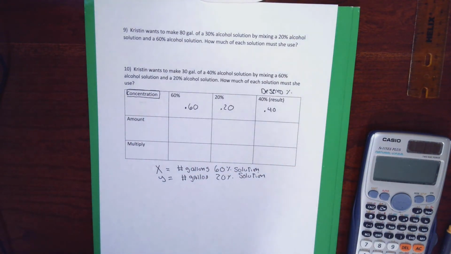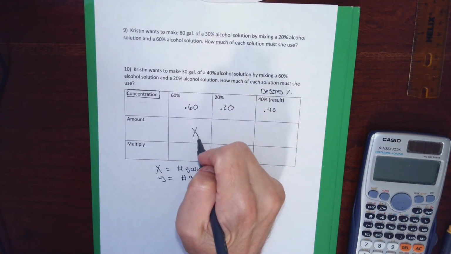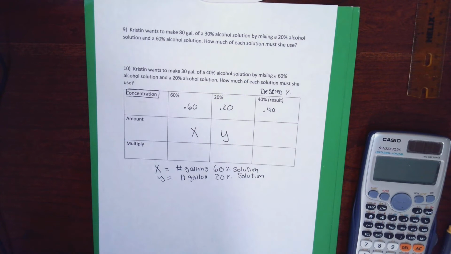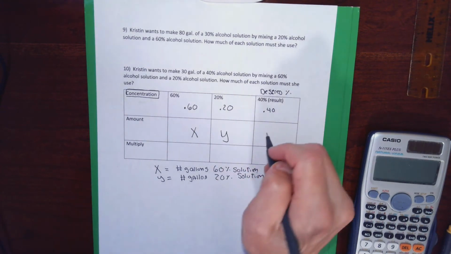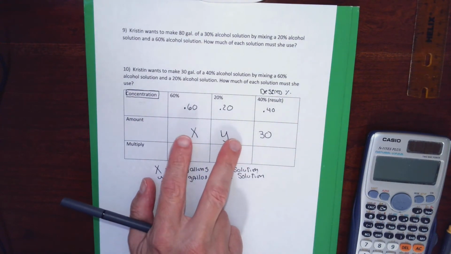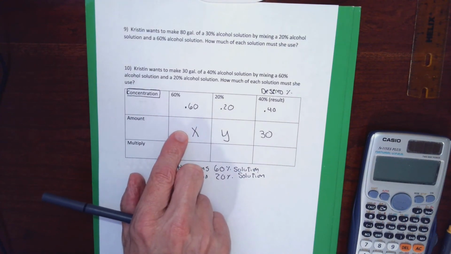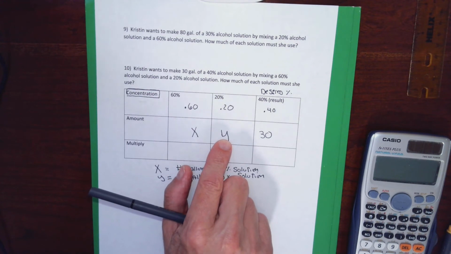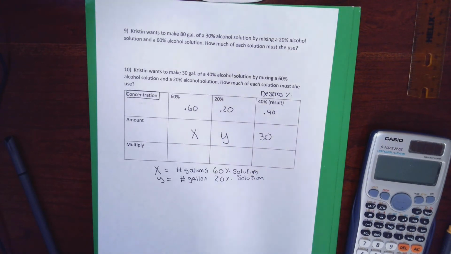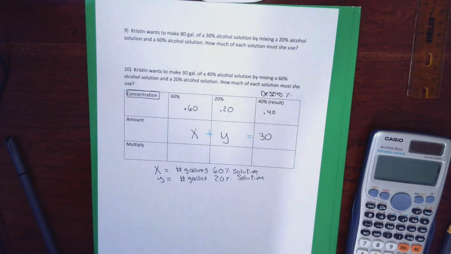Super easy to get the second row, the middle row. The middle row is going to say the number of gallons of the 60% solution plus the number of gallons of the 20% solution equals the desired number of gallons. So I put the variables in the open spaces under the amount row, the amount of the 60% solution plus the amount of the 20% solution is going to equal the amount of the 30-gallon solution. Eventually, I start doing that for my equations. I make pluses and equals.